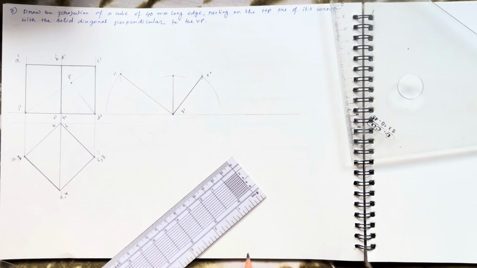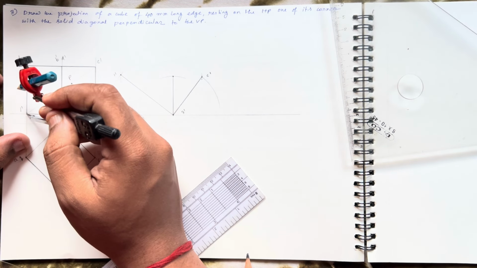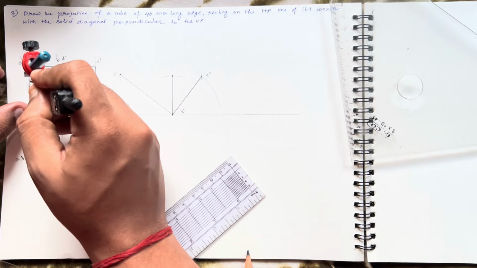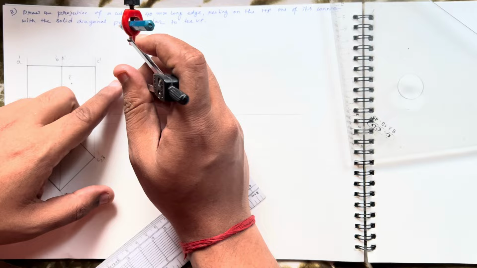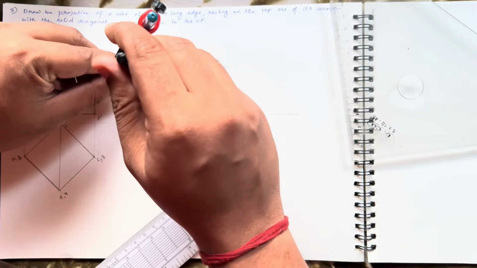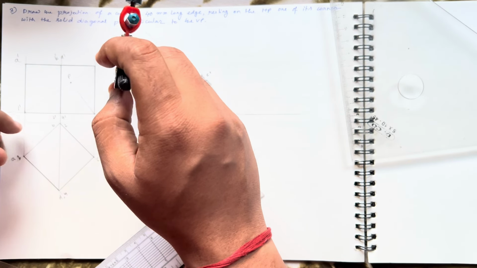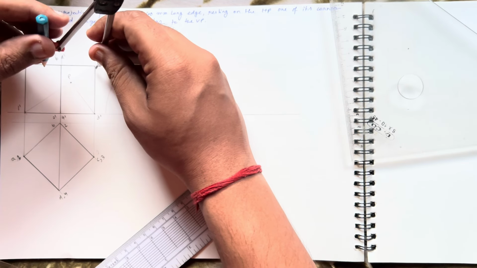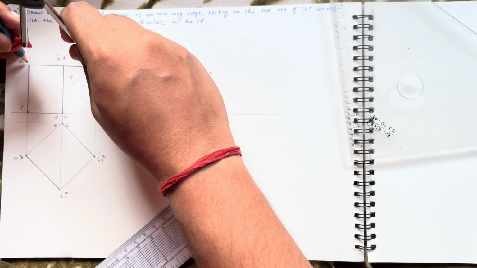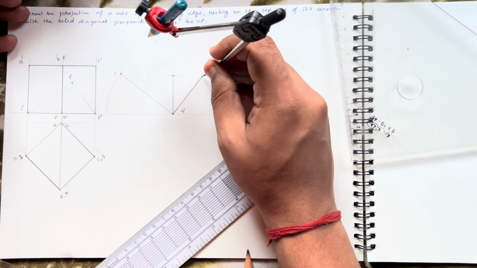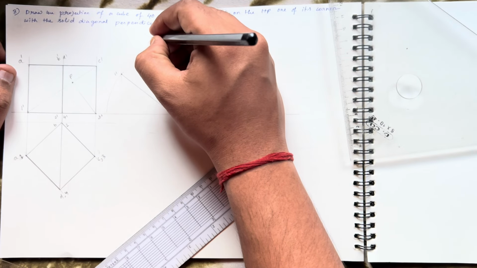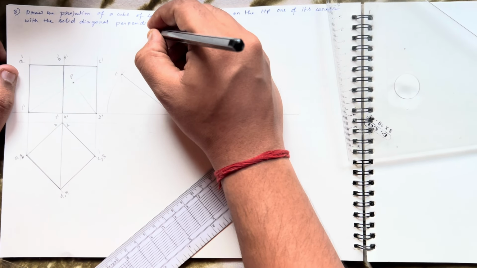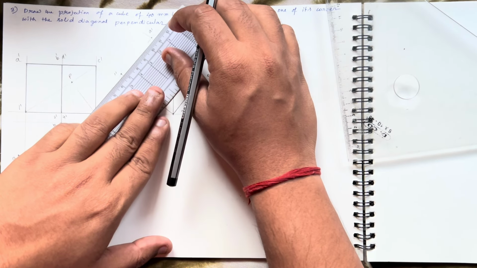Now simply make this and draw an arc, and from C like this draw an arc. So this point is your A dash. Join the line.